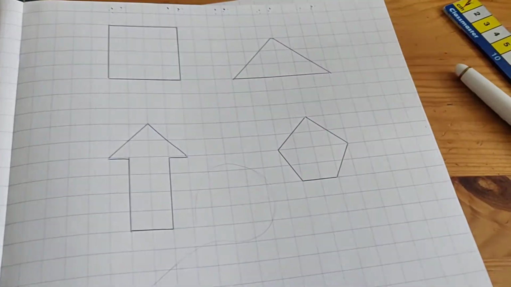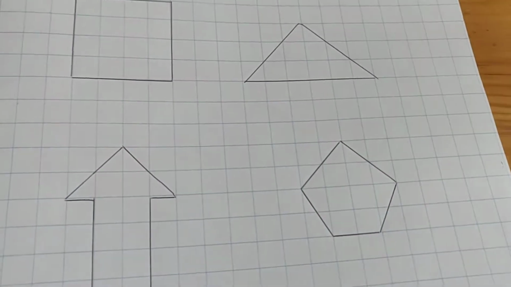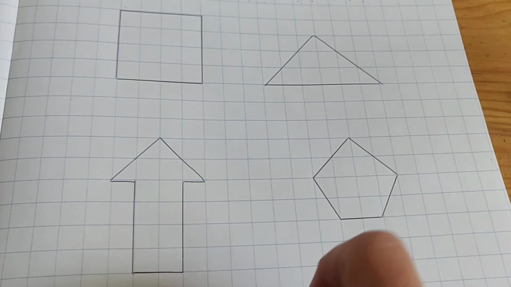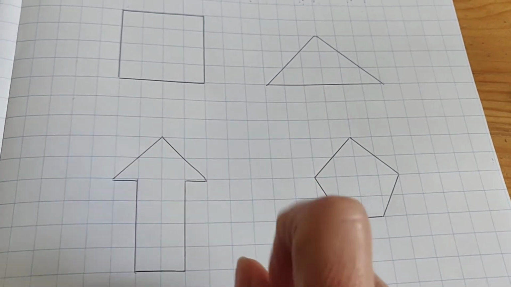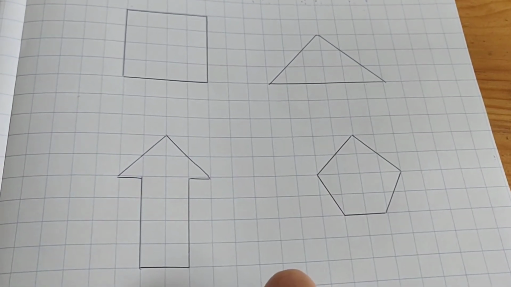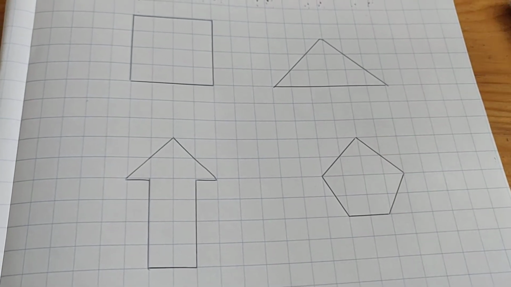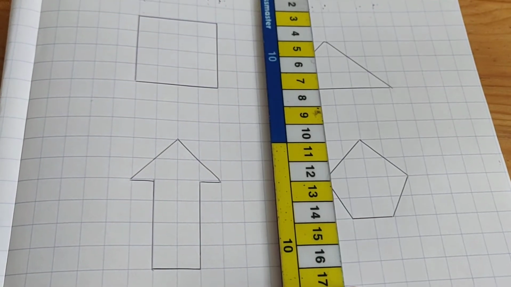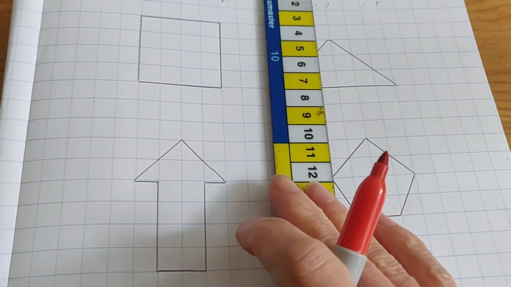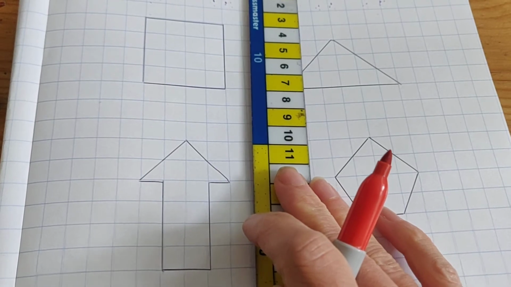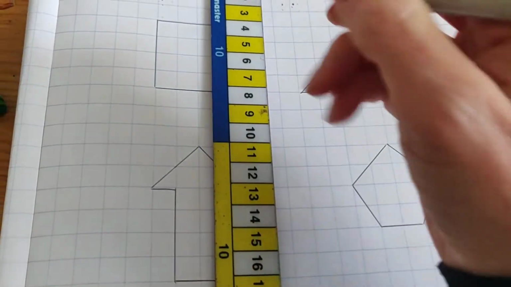So on my sheet of paper, I've drawn some shapes. Now all of these shapes are symmetrical because they have a vertical line of symmetry. Let me show you where that line of symmetry would go. I have to make sure that both halves of the shape are exactly the same, and that if I folded the shape, the corners would meet.